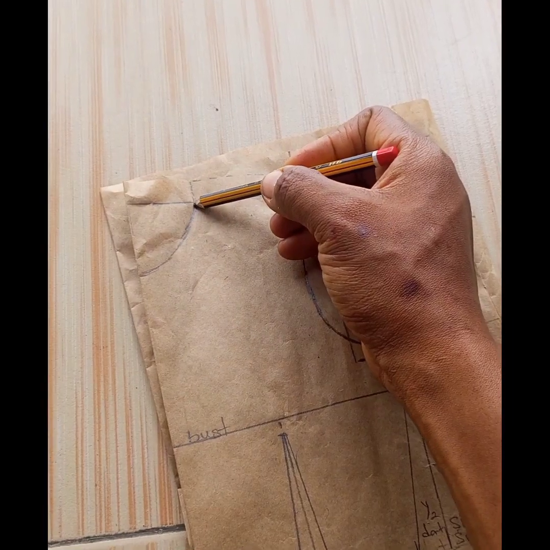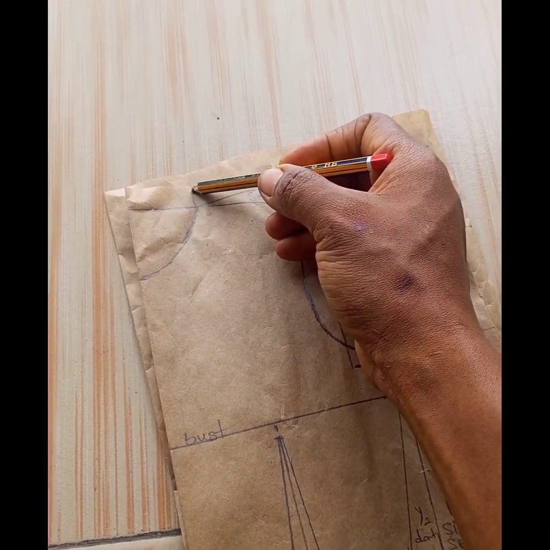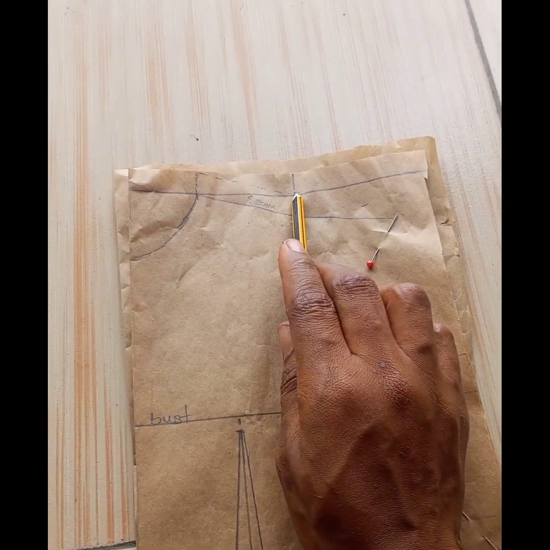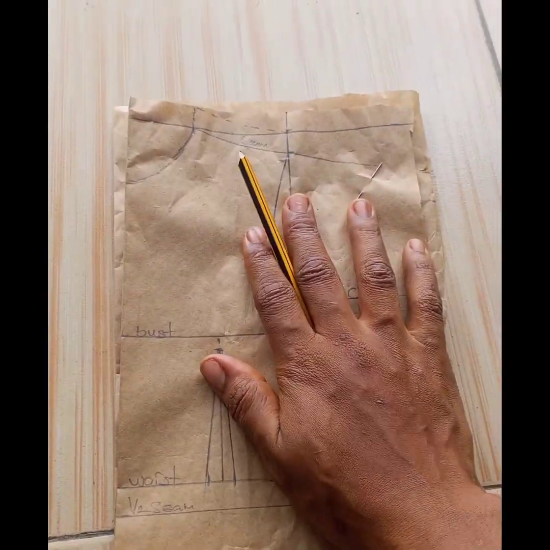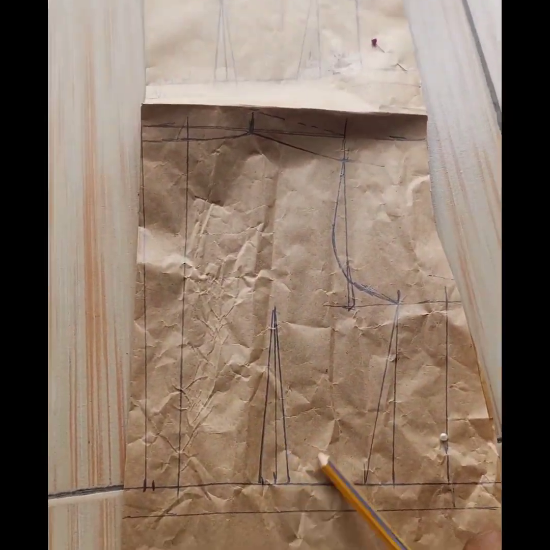Then this is my neck width. Then I go up half an inch and connect it back here. So this will be my seam allowance. So this is this for the front. Then for the back, I have drafted this too for the back.